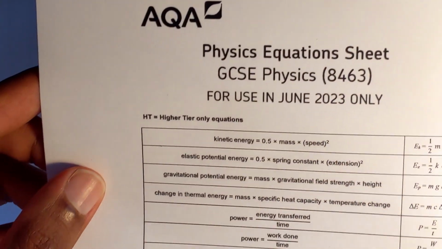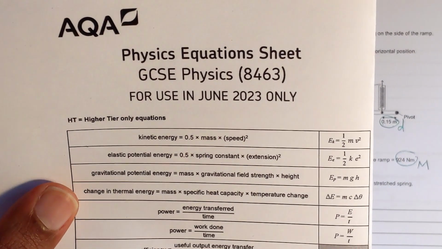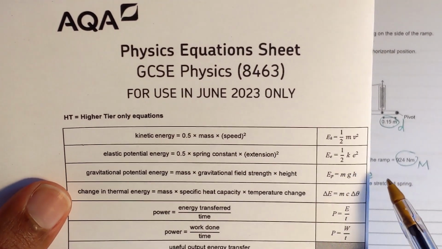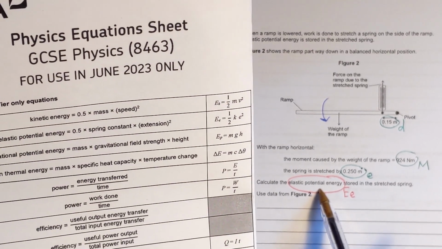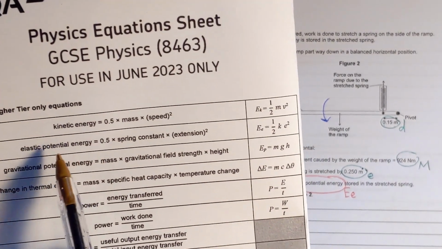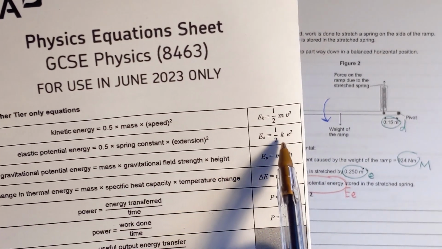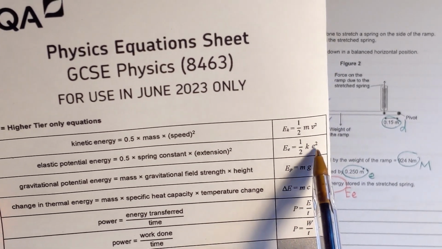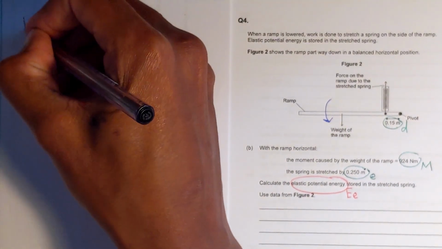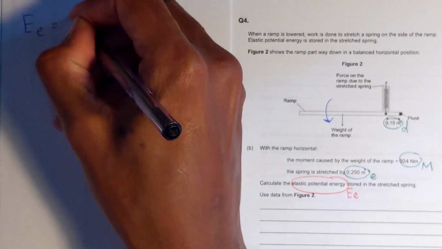You will remember that after identifying relevant values, we had to look through the equation sheet to find a relevant equation. Here, that's quite simple. We're looking for something that gives us elastic potential energy, and that's right here. EE equals half times the spring constant K times extension squared. Let's go ahead and write that down and substitute the numbers that have been given to us.